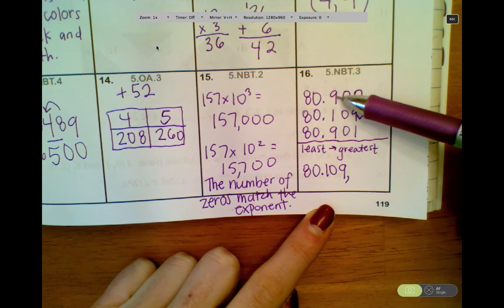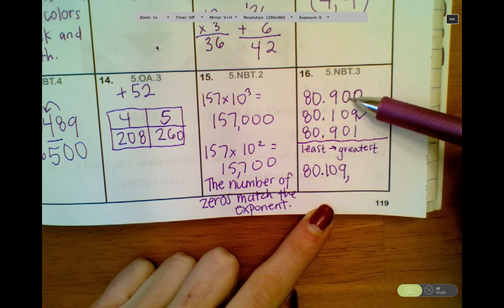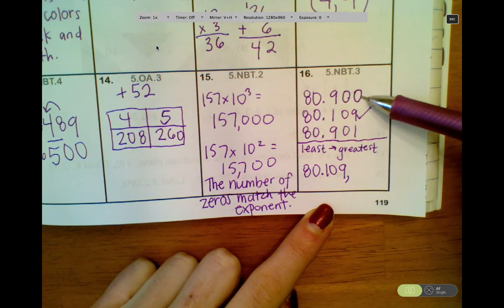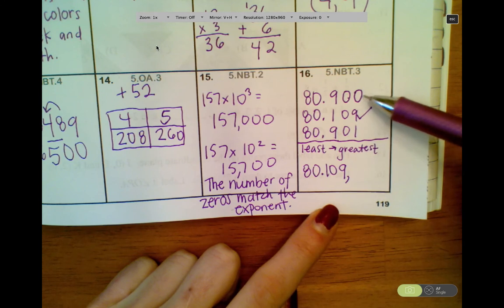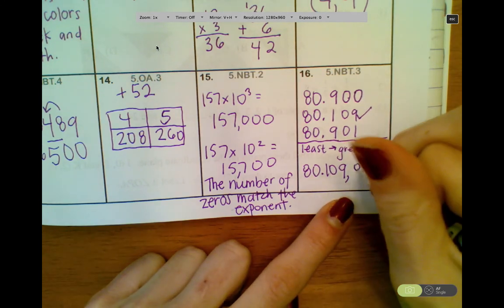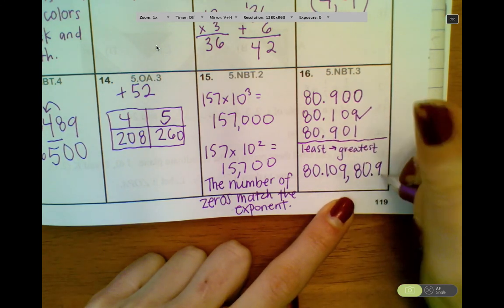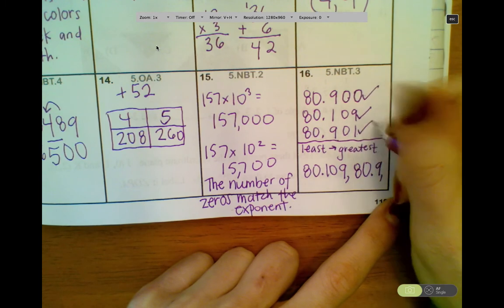Next, I know the tenths place are the same. I'll go to the hundredths place. They are the same. I have to go to the thousandths place. This one has a 0. This one has a 1. So I know that this number is the next. And finally, this number is my greatest.